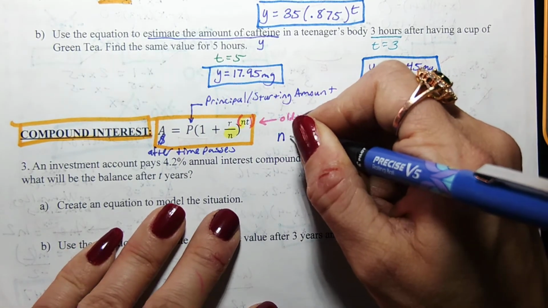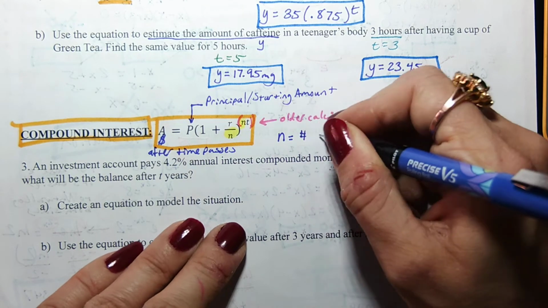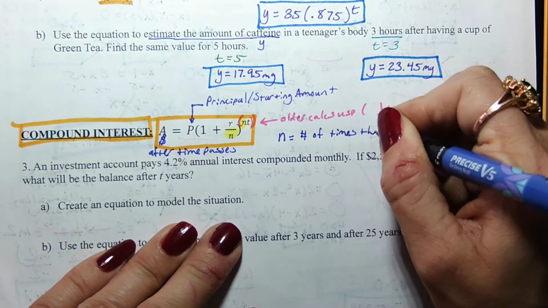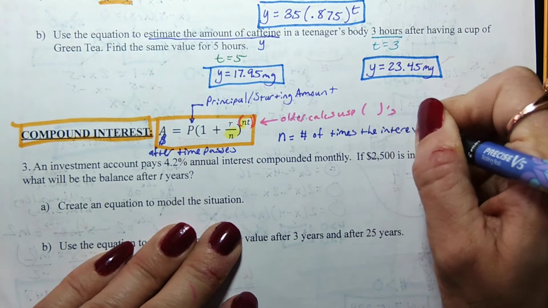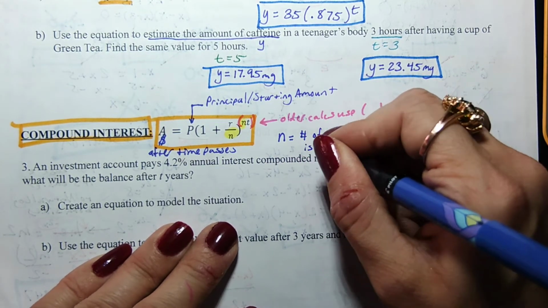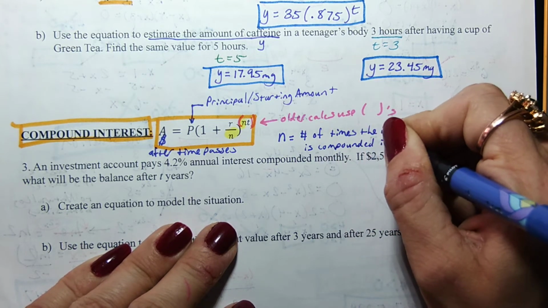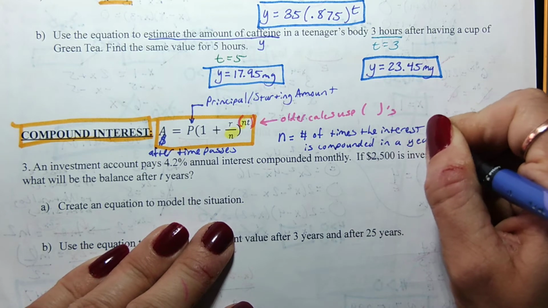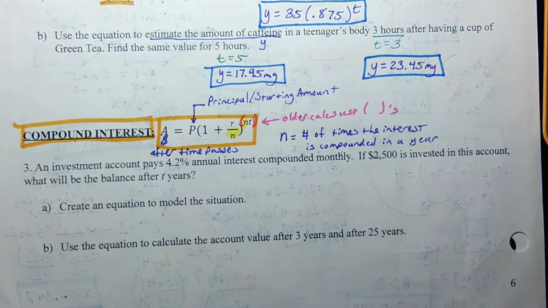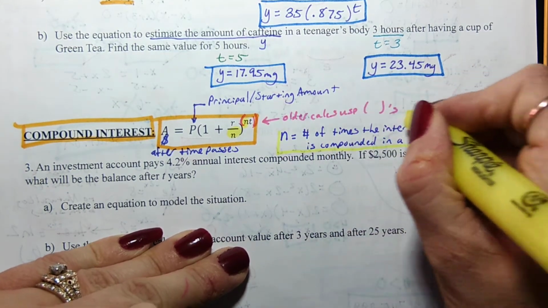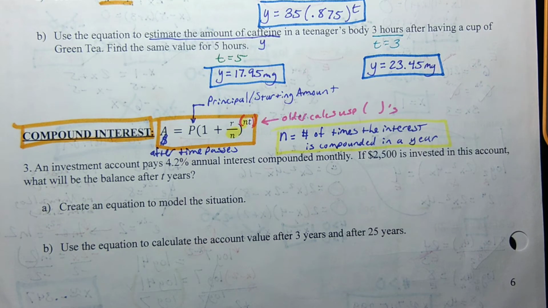N is going to be equal to the number of times the interest is compounded in a year. So the number of times the interest is compounded in a year.